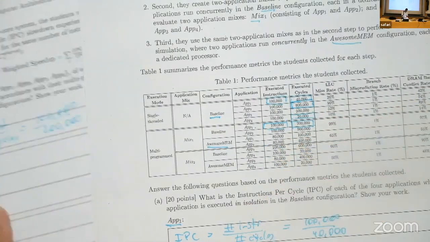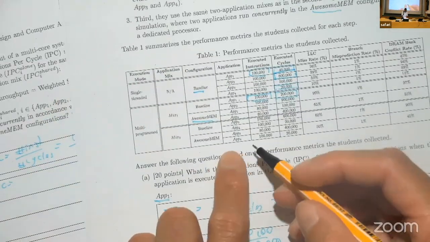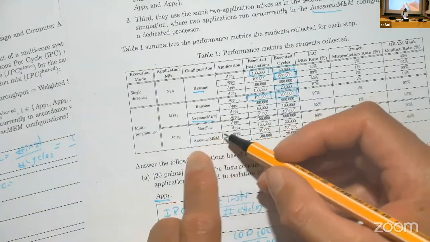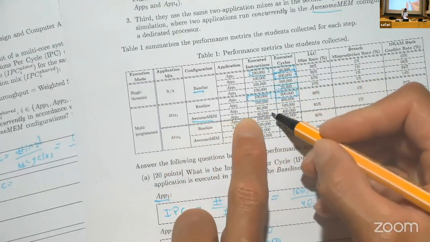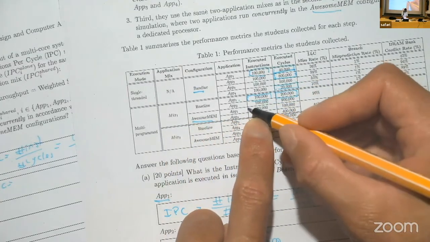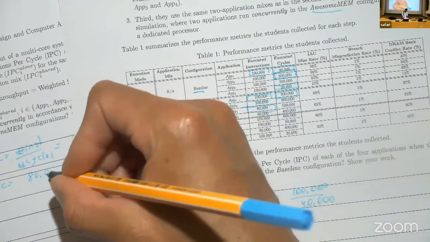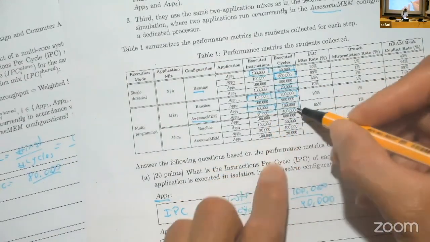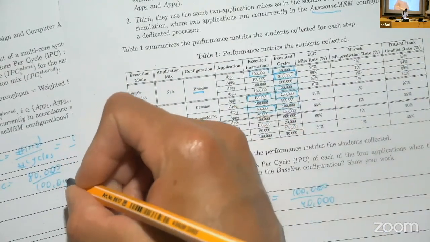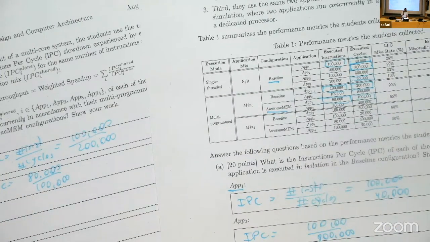And then this is asking to do the same thing for the also mem configuration. So you look again here in this table, multi-program, mix 1, also mem, application 1. The instructions now change to 80,000, and the number of cycles is 100,000. Again, you can leave the math like that. You don't need to solve the math.